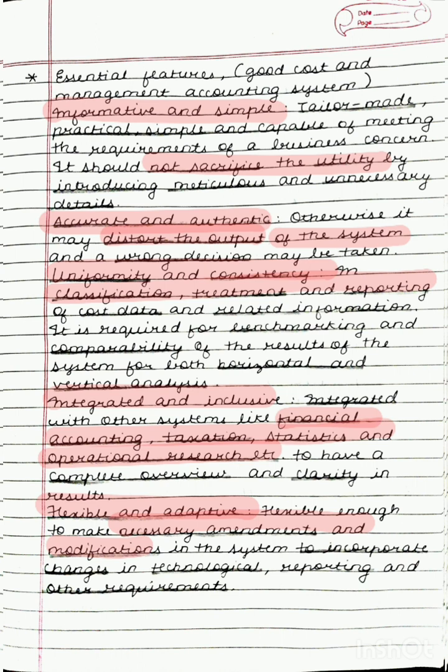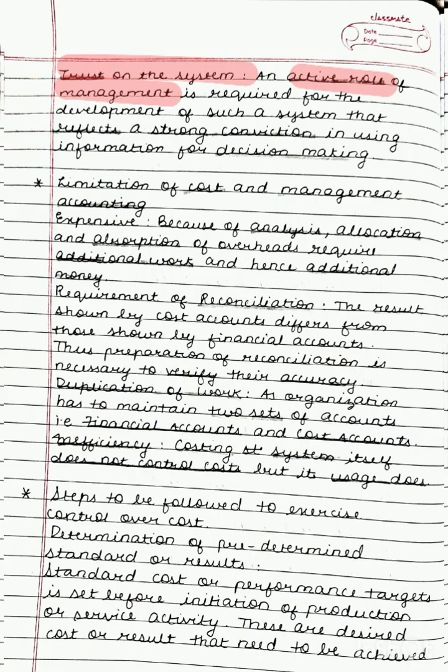Flexible and adaptive. The cost and management accounting system should be flexible enough to make necessary amendments and modification in the system to incorporate changes in technology, reporting, regulatory, and other requirements. Trust on the system. Management should have trust on the system and its output. For this, an active role of management is required for the development of such a system that reflects a strong conviction in using information for decision making.